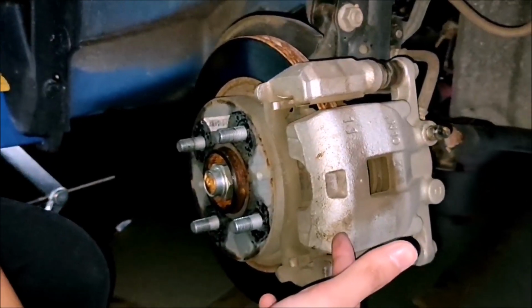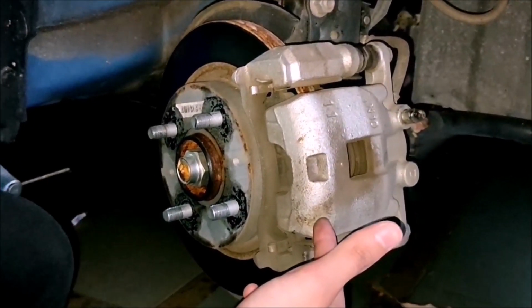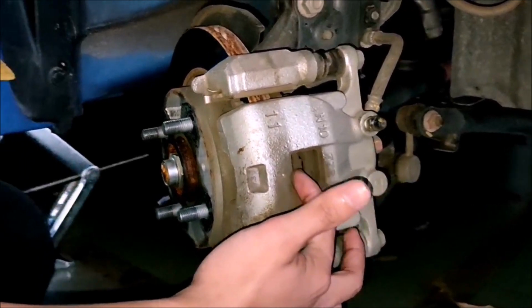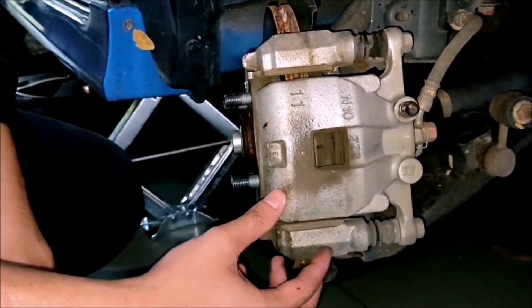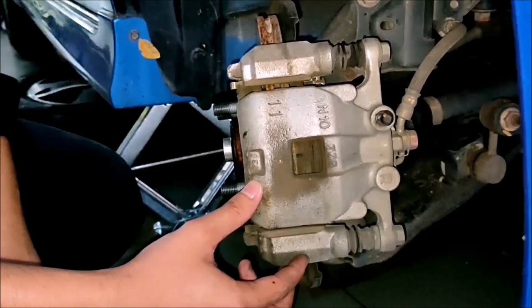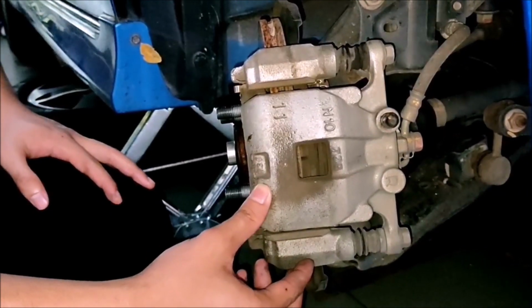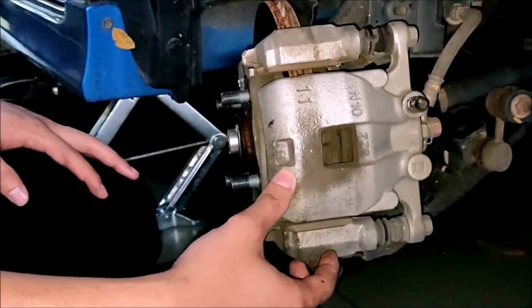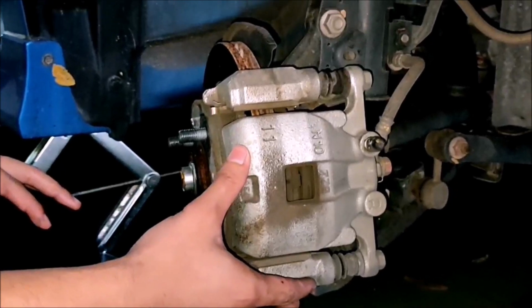Okay, the brake caliper is the housing that fits over the rotor and holds the brake pads and pistons, as well as containing ducting for brake fluid. There are two types of brake caliper. One is floating or sliding, and one is the fixed caliper.